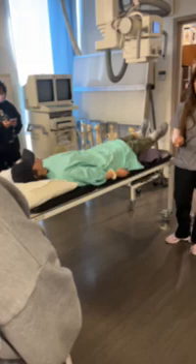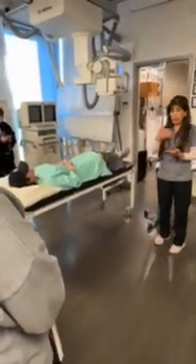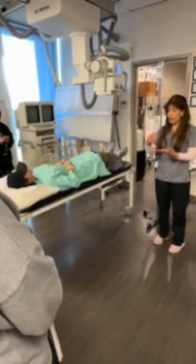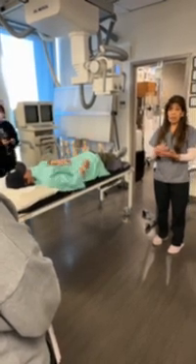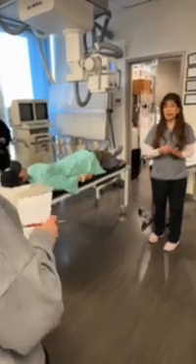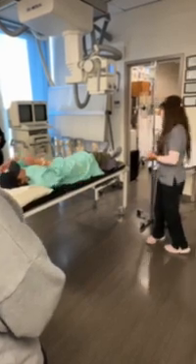So there's a paper that you should have where the patient reads all the possible reactions to the contrast media, including death. And if your patient doesn't speak that language, you have to find a form that is in the patient's language or have someone translate it. Okay, so she did that.